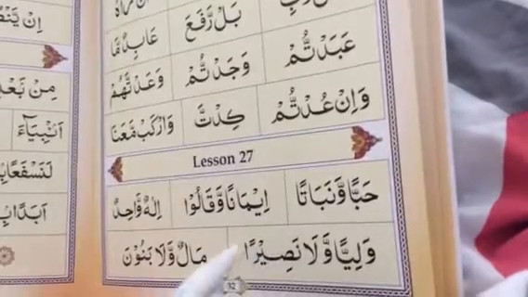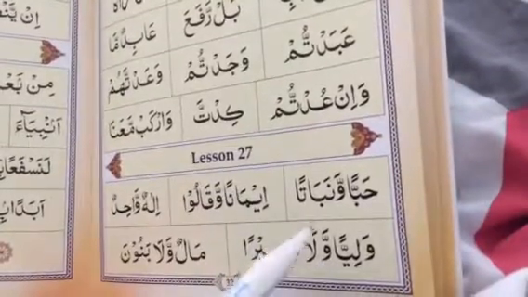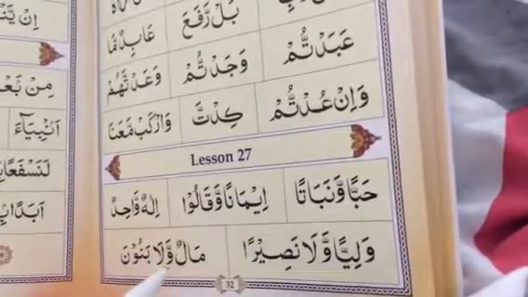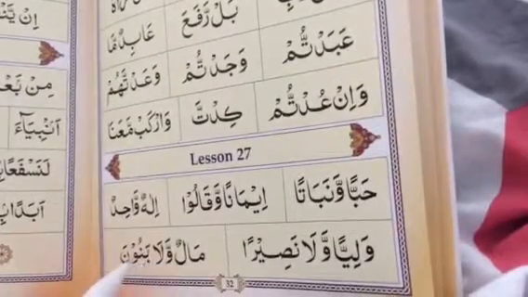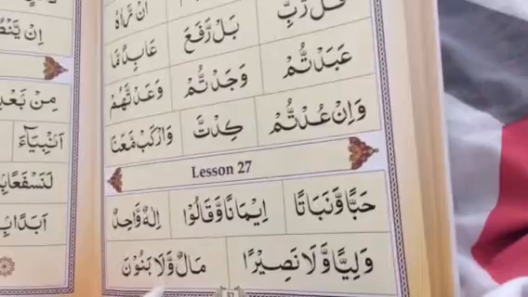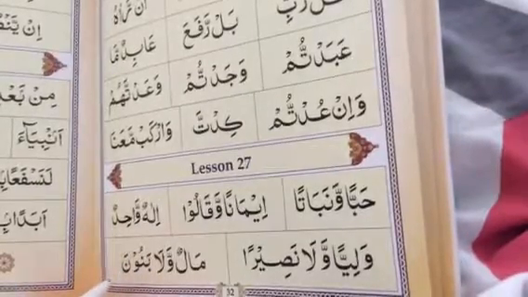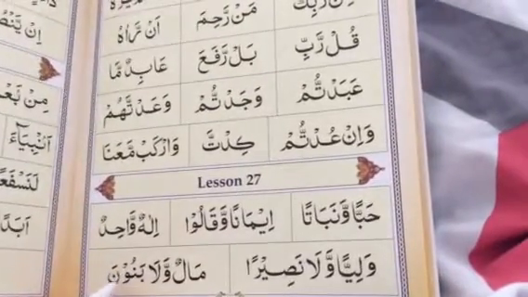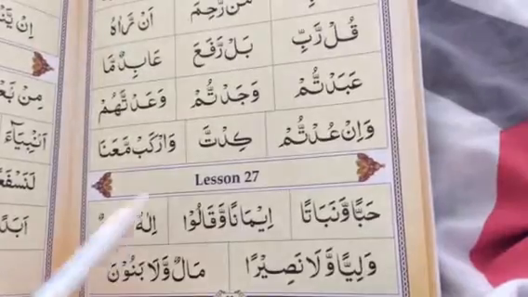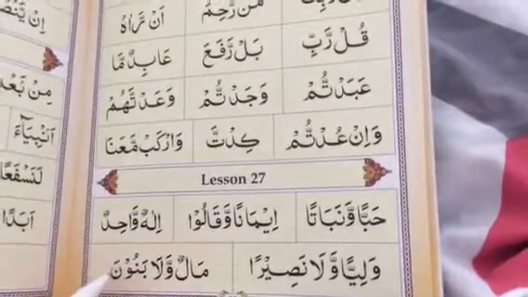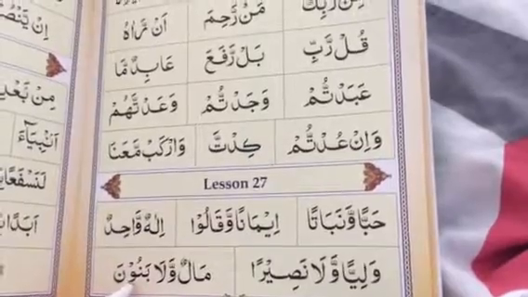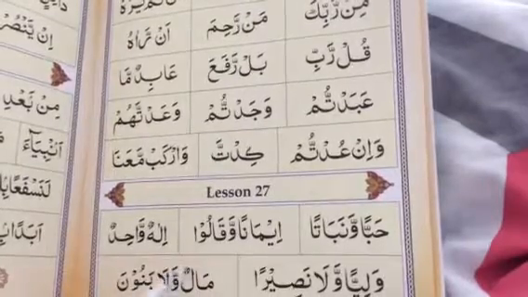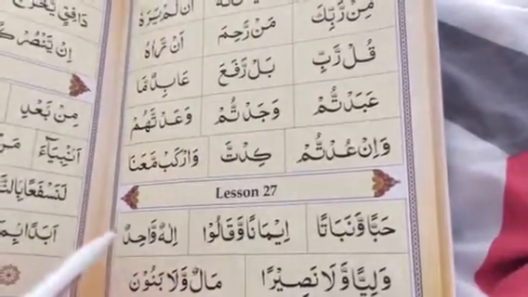Waliyan wala nasira, sukun, sukun. Malun wala banun. So we give this nun sukun, but because of this wa, we need to do elongation. You will learn about that later. They call that aridul sukun. You give it sukun, but you do the elongation because of the sabab, the sign of madd that is here. Malun wala banun.